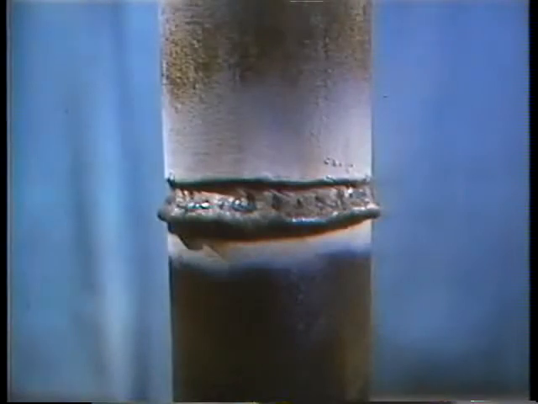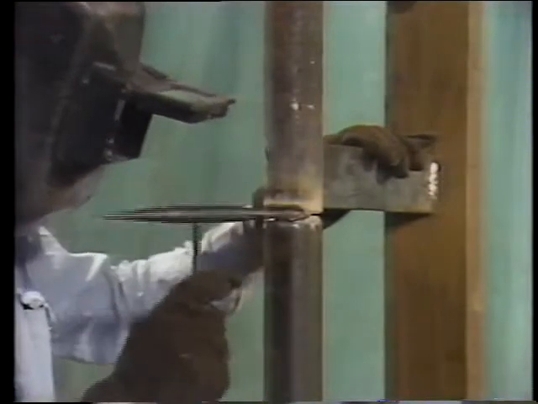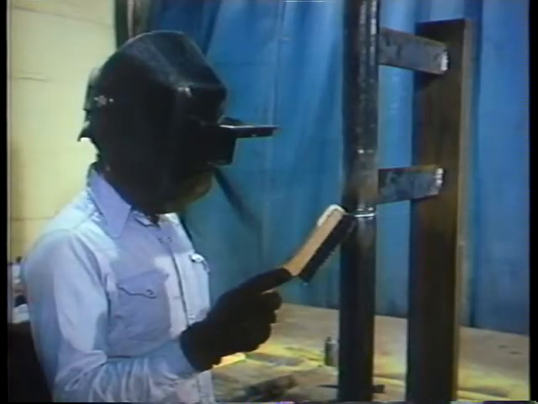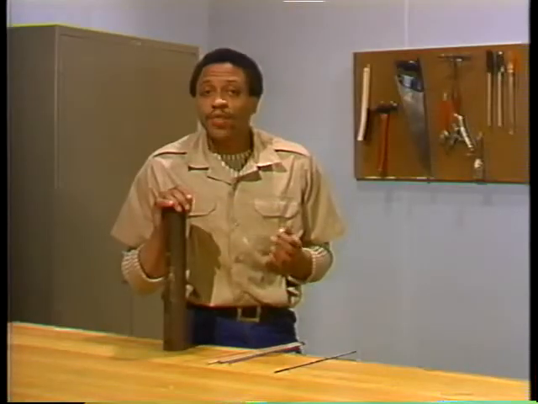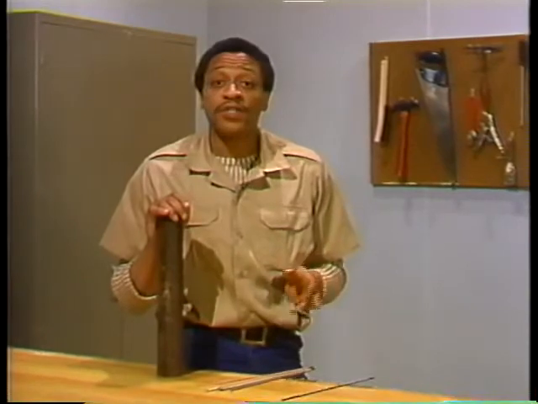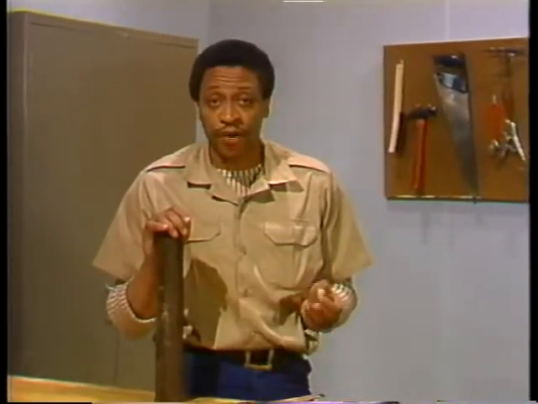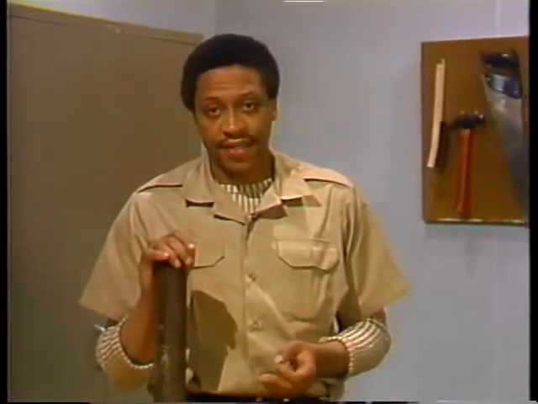As a weld is made, an impurity called slag is produced. Slag must be removed, and this is done by chipping it off with a slag hammer. To remove any remaining slag, a wire brush is used. Once the welds are finished, the repair is complete. A repair like this is usually tested by pressurizing the boiler. This is called a hydrostatic test, and it's done to make sure the welds don't leak. That completes the procedure.